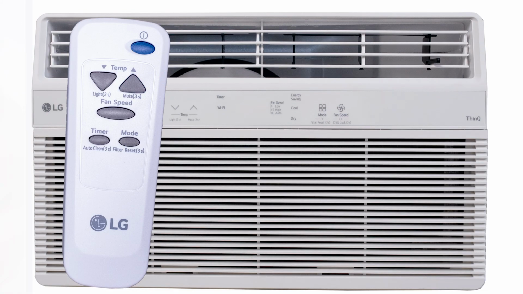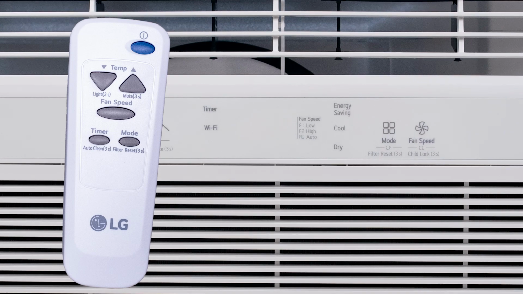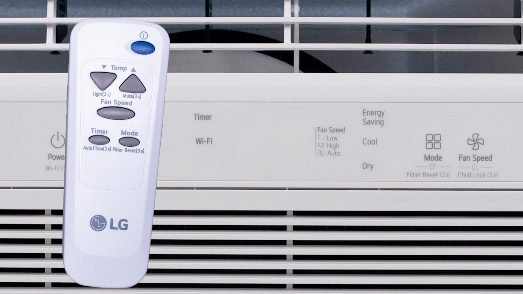Moisture can be generated inside your air conditioner when using the cool and dry modes. If you push then hold the timer button, you will turn on Auto Clean, which will run the fan for 10 to 20 minutes after you turn off your appliance, cleaning the inside of the air conditioner. There is also a filter reset. The appliance notifies you when the filter needs to be cleaned. Push and hold the mode button for 3 seconds to reset the reminder.